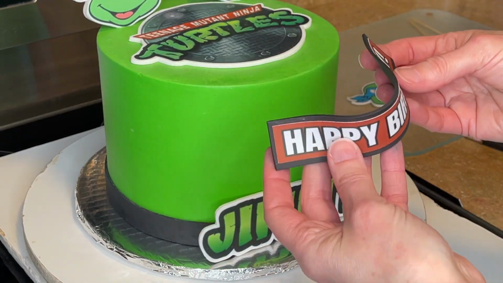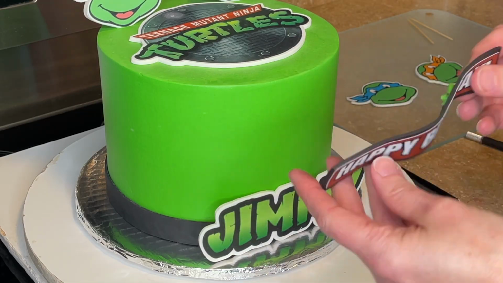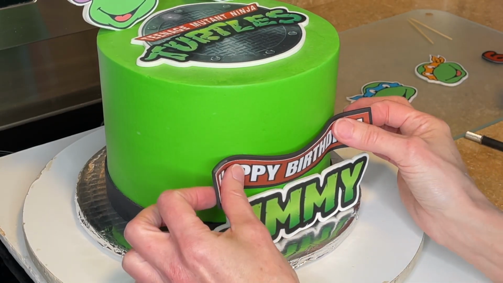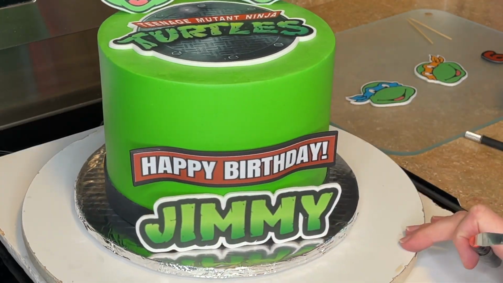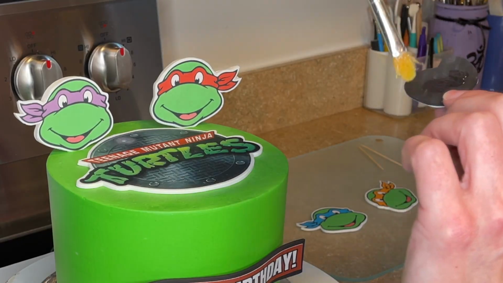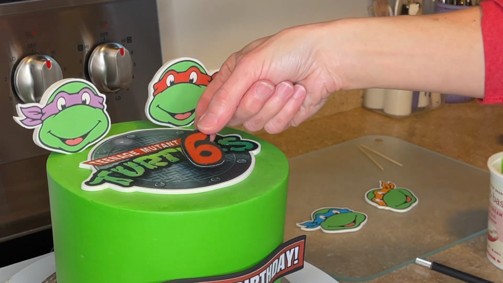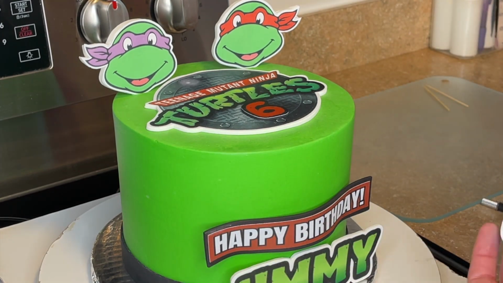And then I also printed a happy birthday banner. I did that off camera, but that's pretty simple. You do the same thing in the Word to make it the same size, and I just printed that out on my printer and got icing behind it where it's touching the cake. I'm waving it to give it a little bit of motion, a little bit more visual interest. And then I made that number 6 too. Again, I just printed that out the size I wanted it to be and put it on a fondant backing.